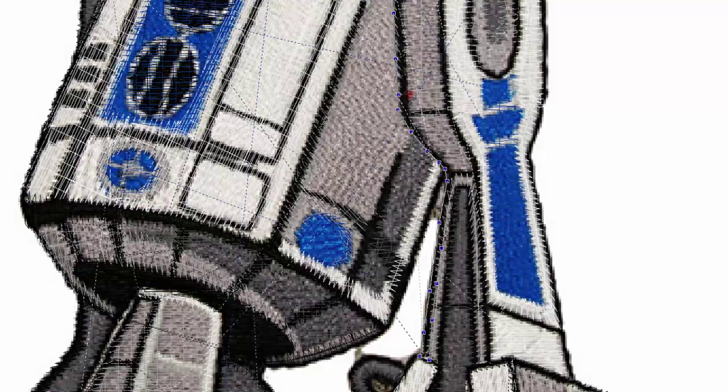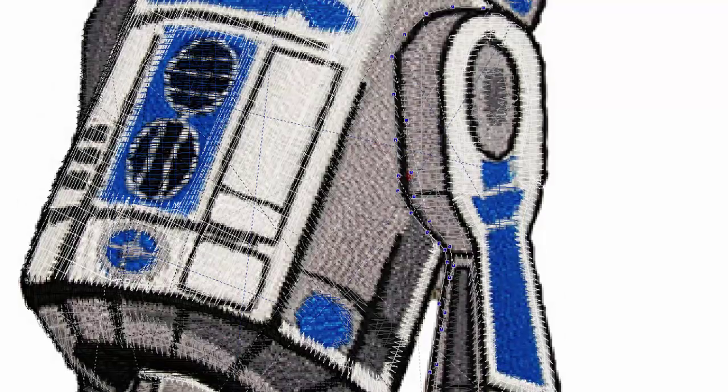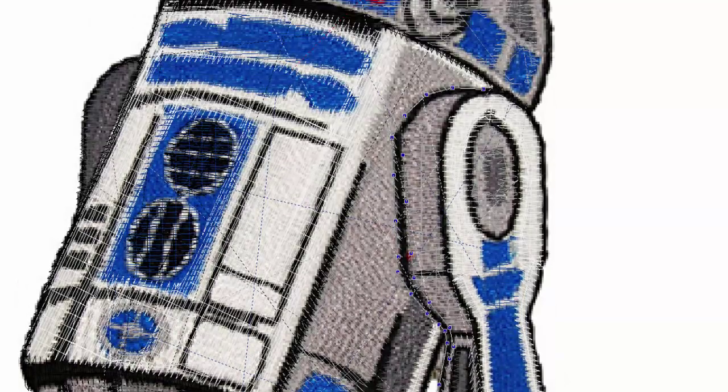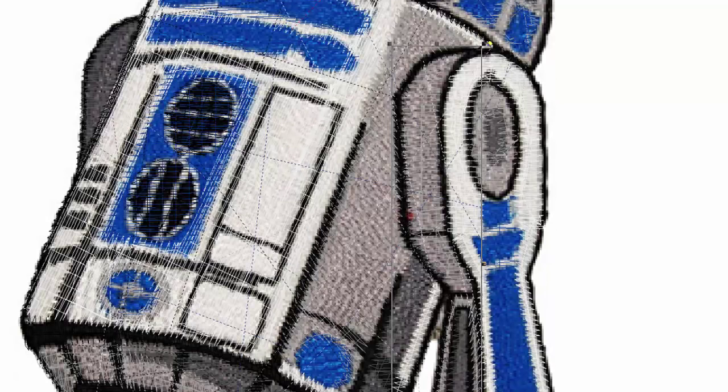Travel back up this area that I just did. Auto satin. Check it in 3D. Looks alright. And I'm gonna do this part next.